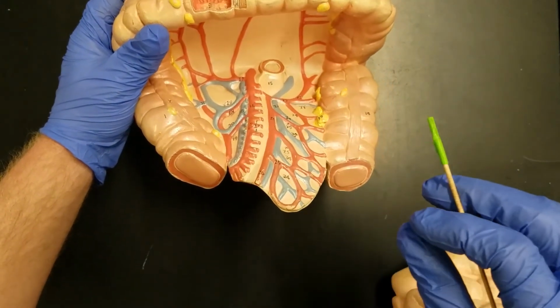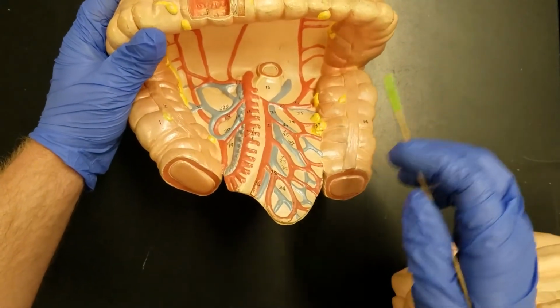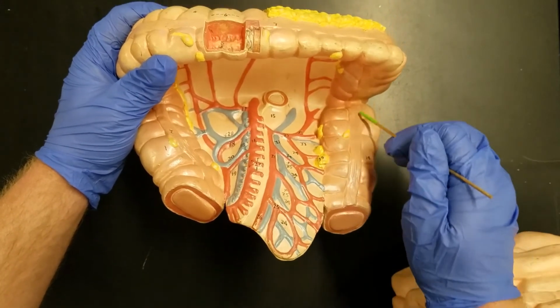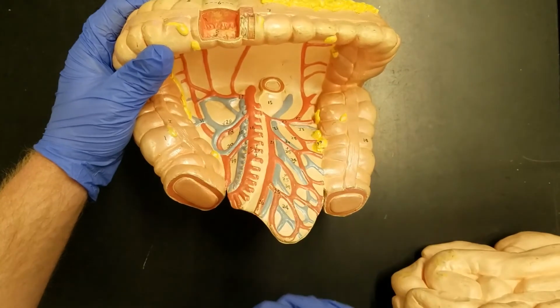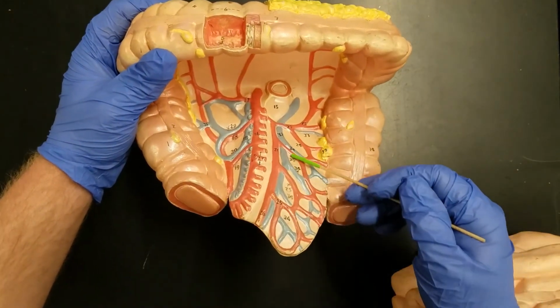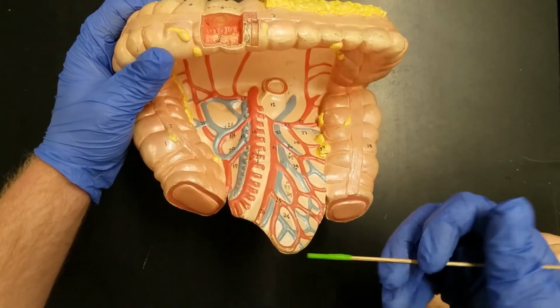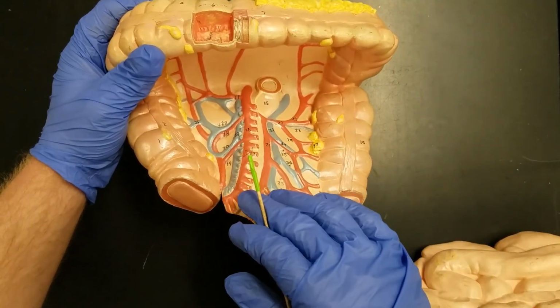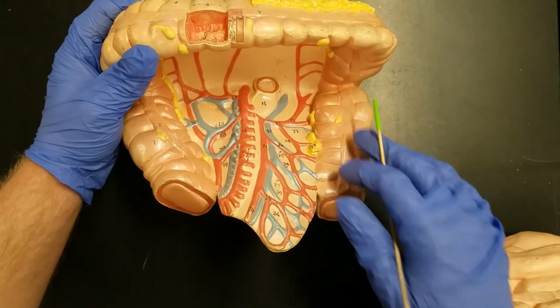The mesentery holds our small intestines to the posterior body wall. The mesocolon anchors the large intestines to the posterior body wall. And as you can see, it serves as a passageway for both blood vessels, lymphatics, and nerves to reach from the posterior body wall out to the organs.